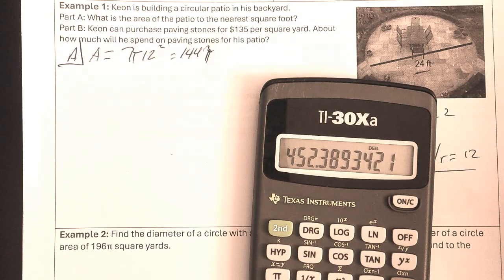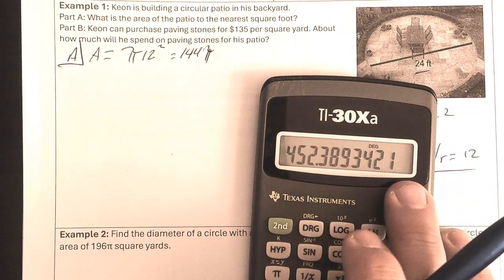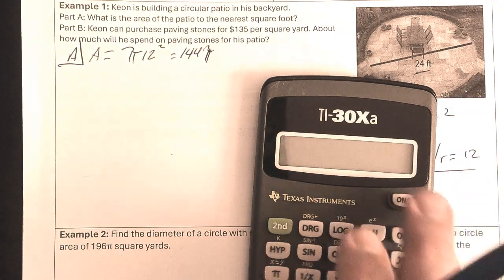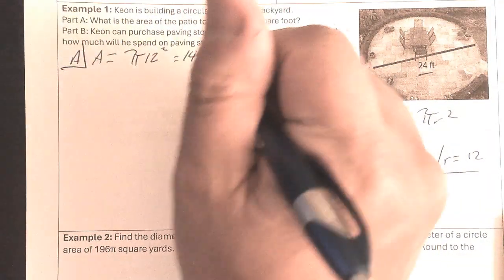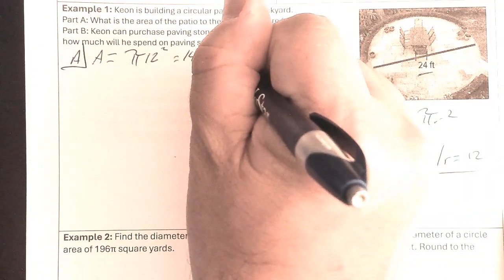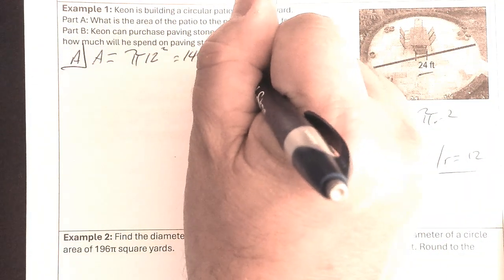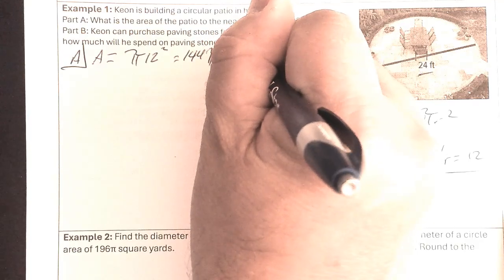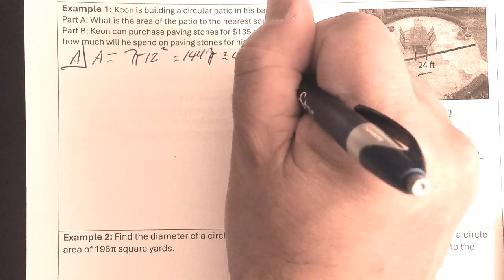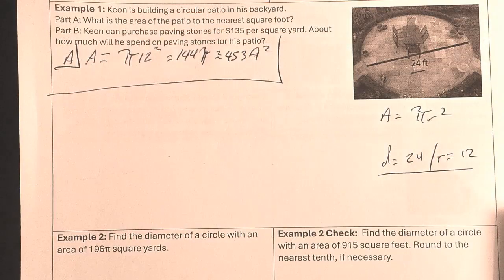If it's sugar, say a cup and a teaspoon, if you had to buy them in cups, it'd be 3 cups, because you can't just get a teaspoon of sugar. So 452.38, we're going to round that up and say 453 feet squared. Okay, so that's the area.